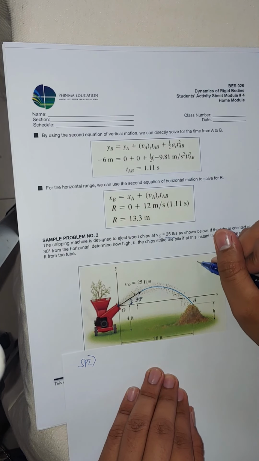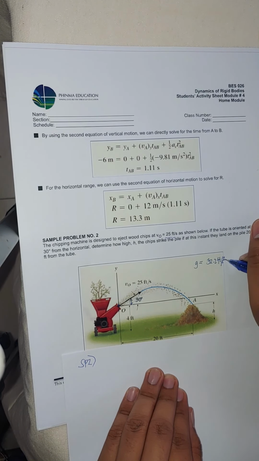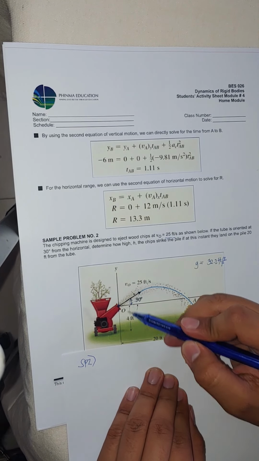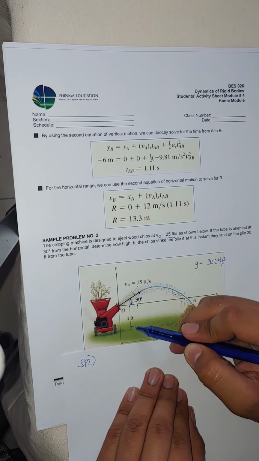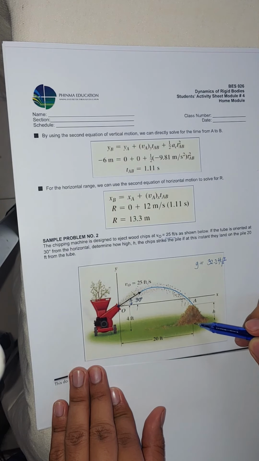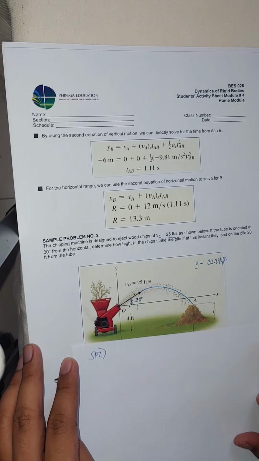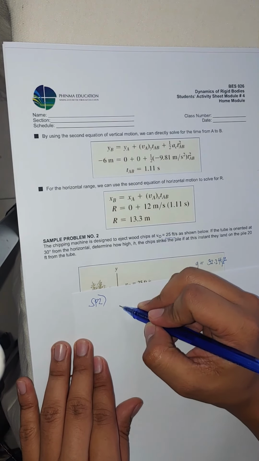For imperial units, the gravitational acceleration is 32.2 foot per second squared. We were given that from this point to the ground is 4 feet in height, and from this point to the final position is 20 feet. This is the range.